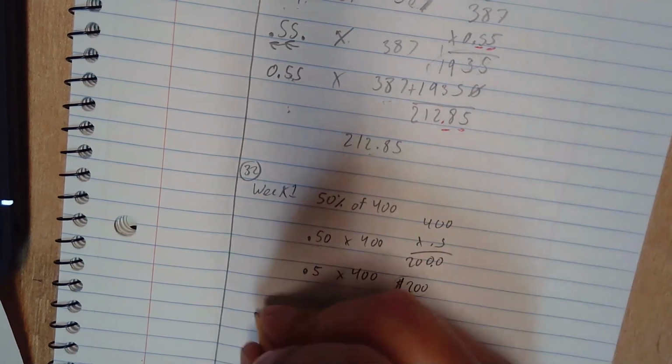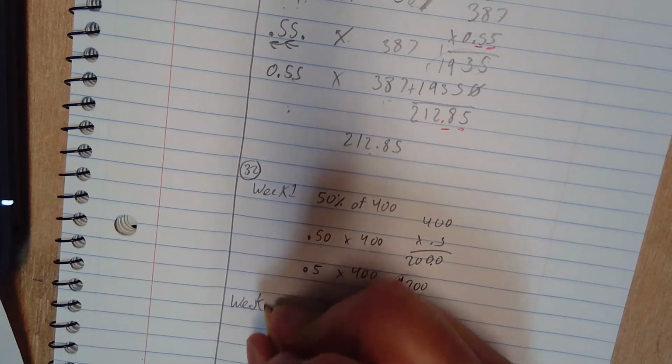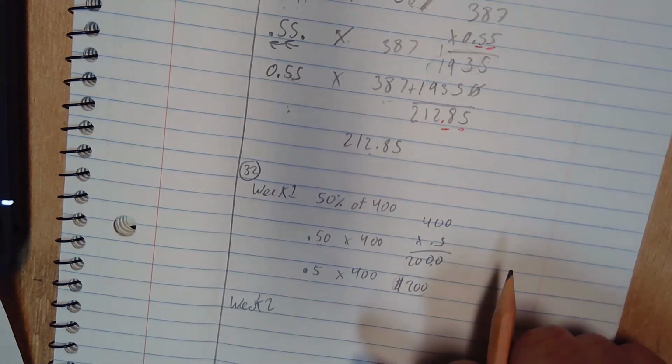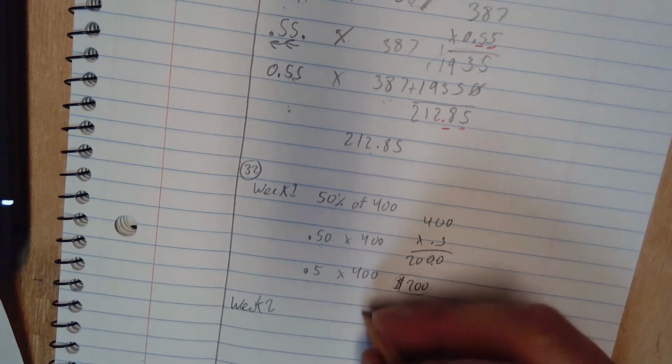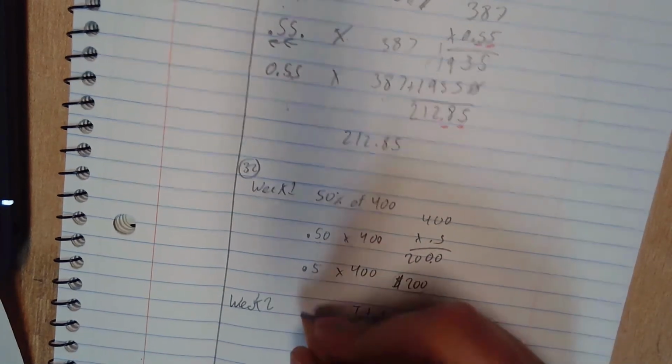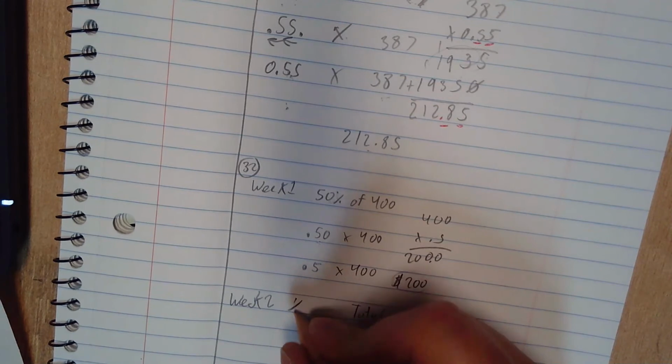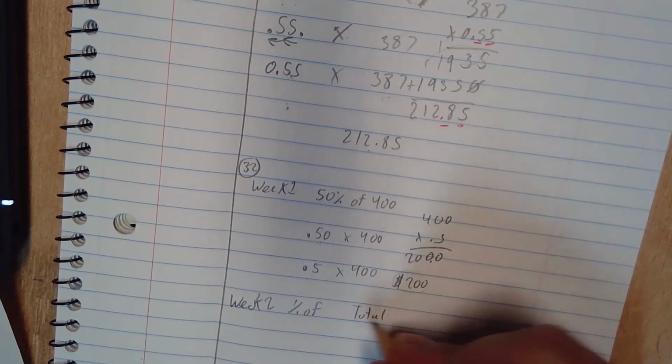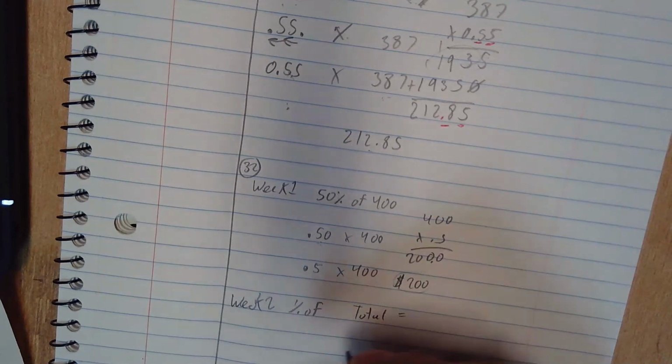All right, week 2. We're going to go a little backwards. Again, total sales and percent of total. This is what I'm looking at. Our total is 250 this time.